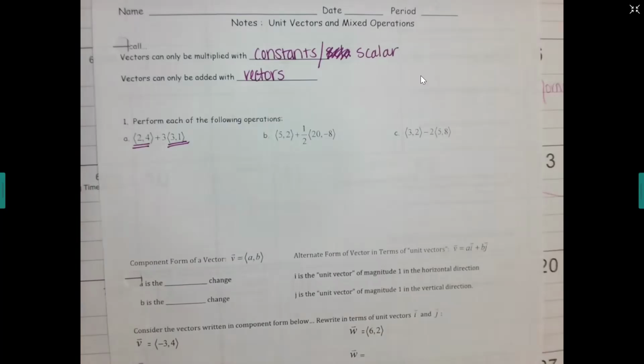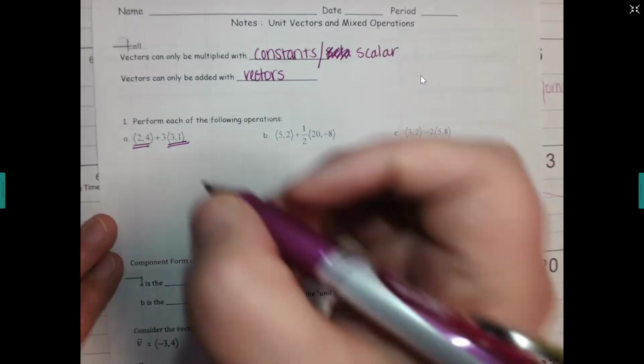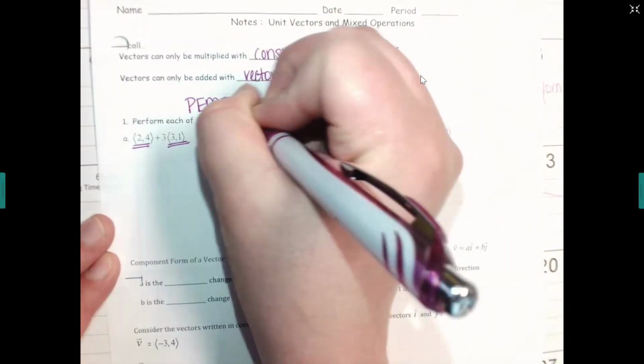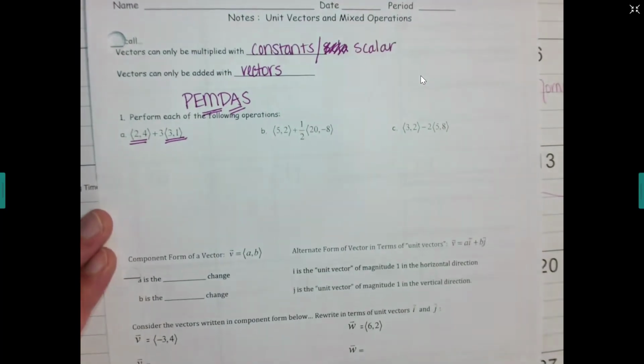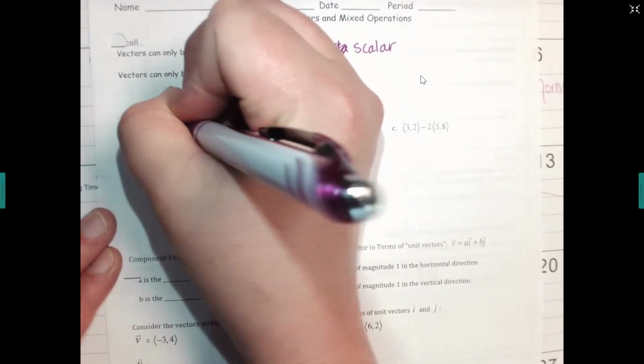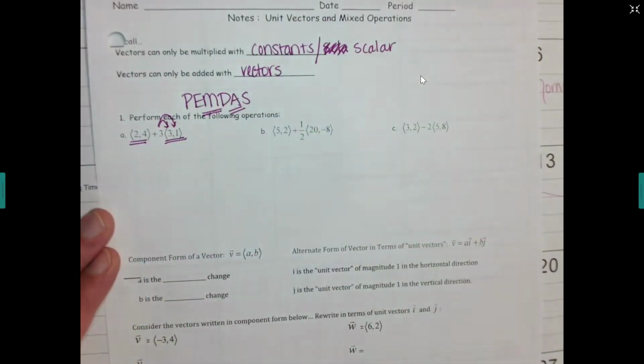The M means multiply first, then add second. So I'm going to take the 3 from the outside and distribute it into here. What is my <3, 1> when I multiply it by 3?